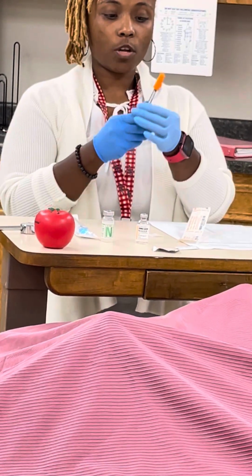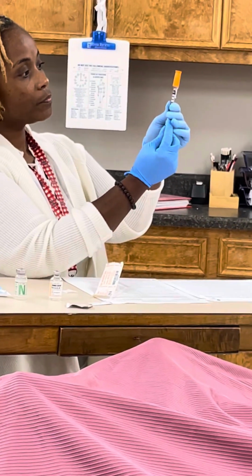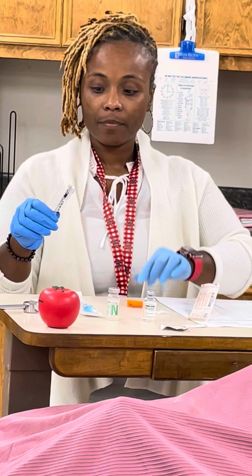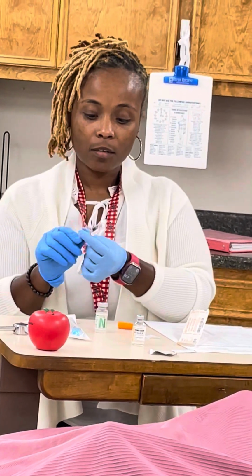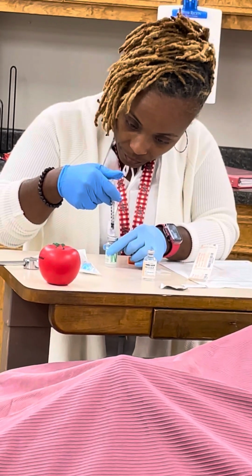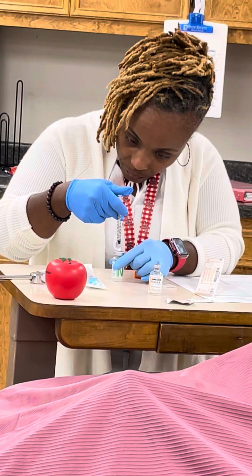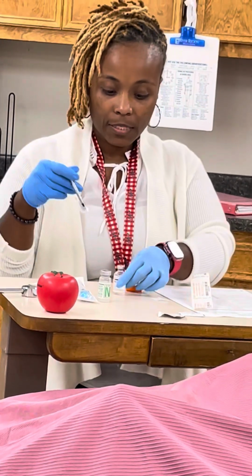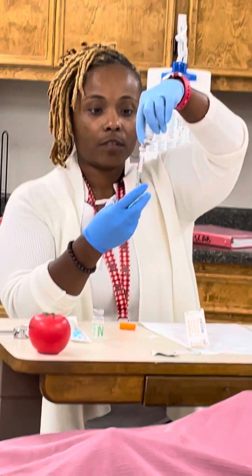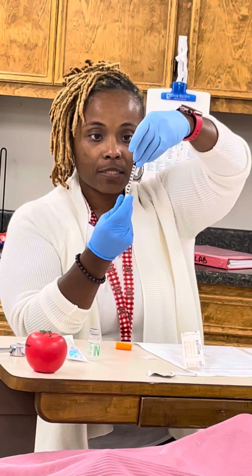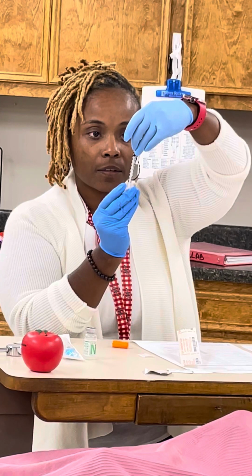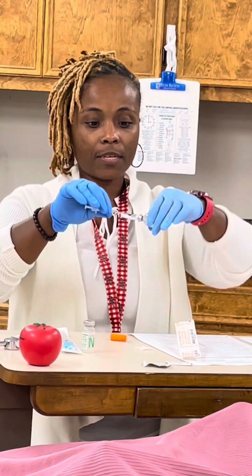I'm going to pull up a total of 20 of air. Remove my top away from me. I am going to first put in 14 units of air here. Six here. I'm going to invert, and I'm going to pull down my 6 of insulin, of regular. So I have my 6.